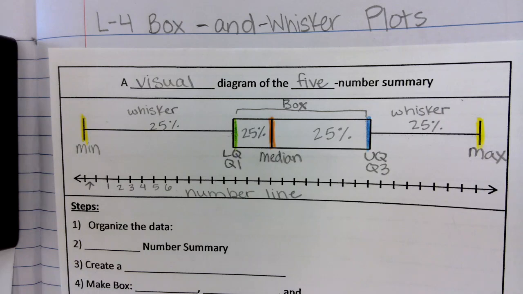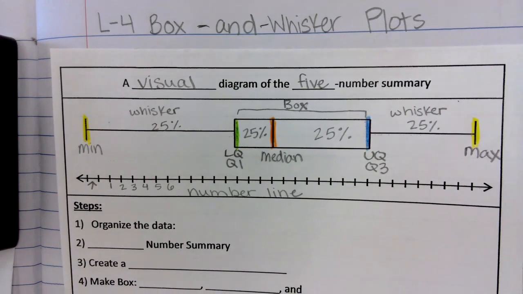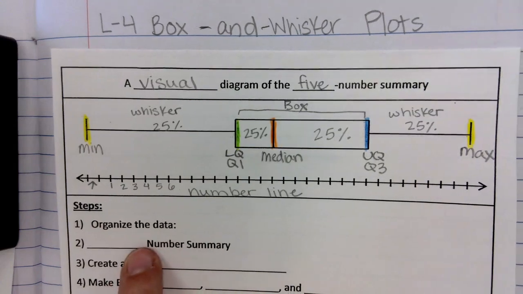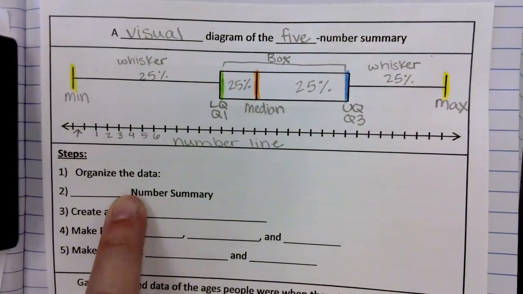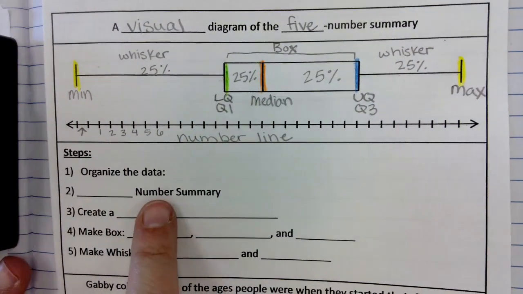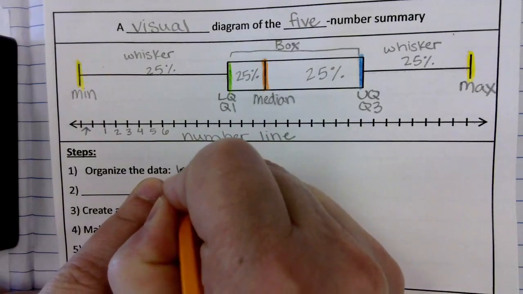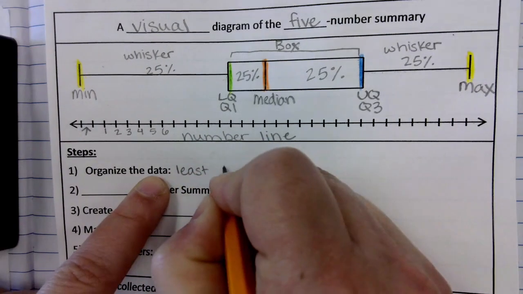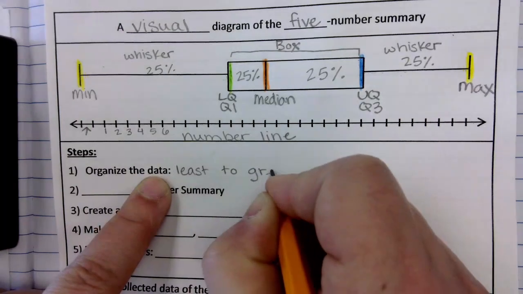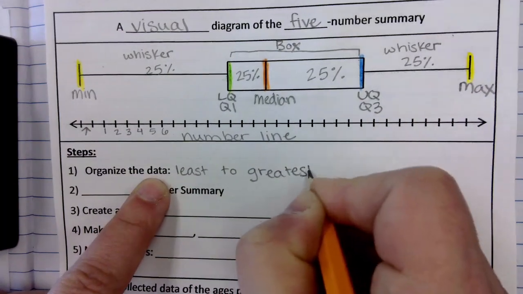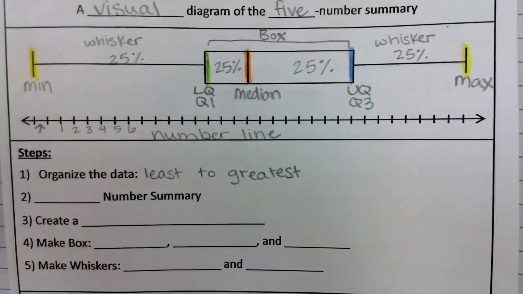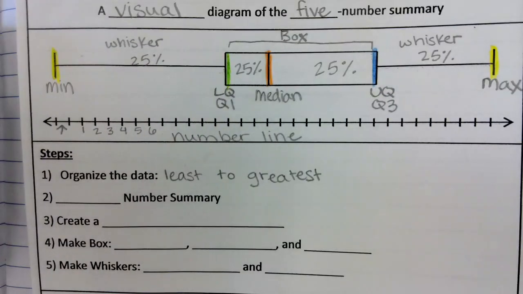All right, so we have 5 steps for this. Step number 1 is to organize the data. When we organize data, we've done this before. We've done this for L1 and we've done this for L3. Normally when we organize the data, we want to go least to greatest, or small to big. Okay, after we organize that data least to greatest, we want to find the 5 number summary.